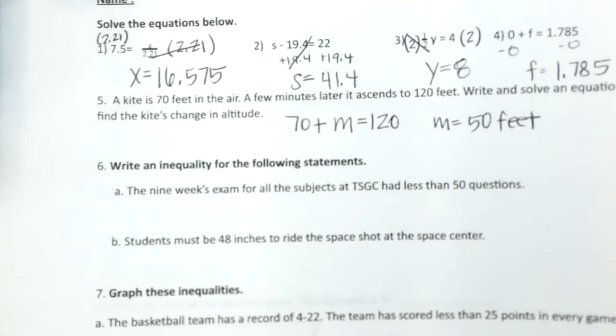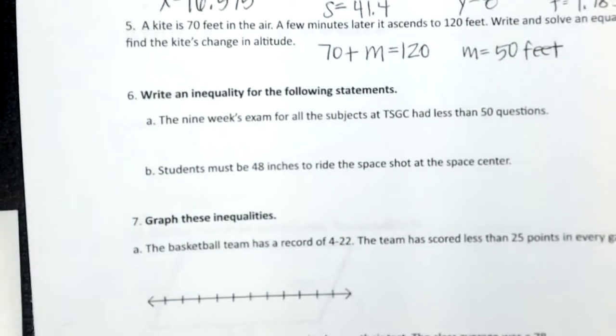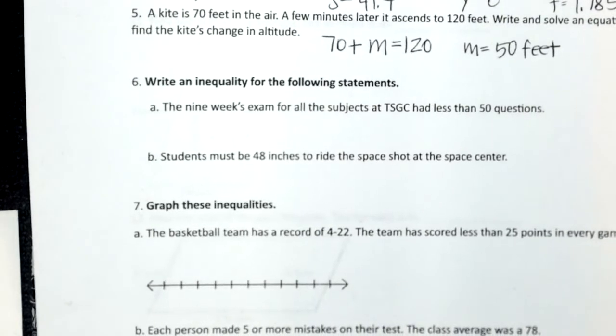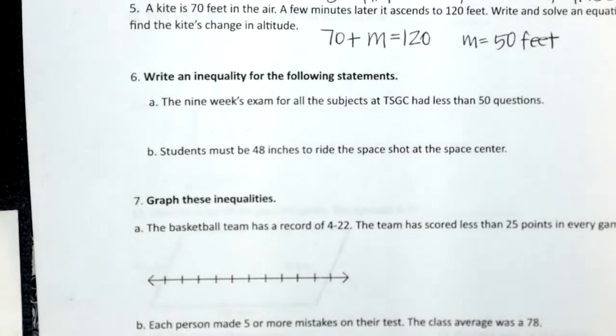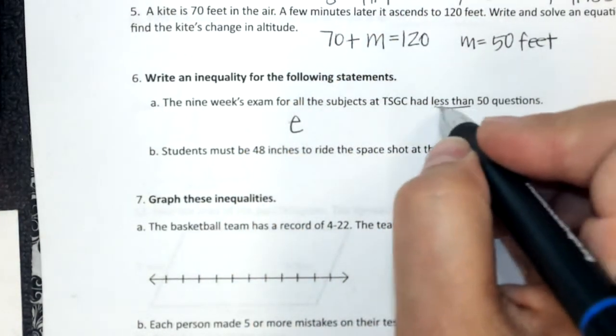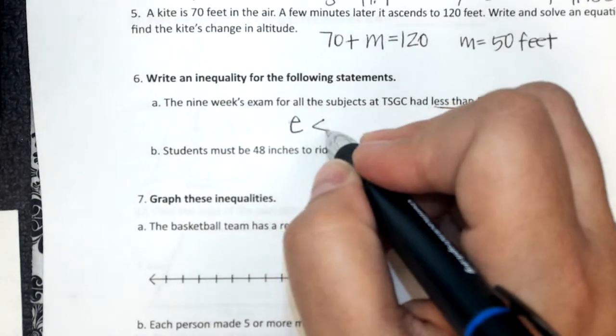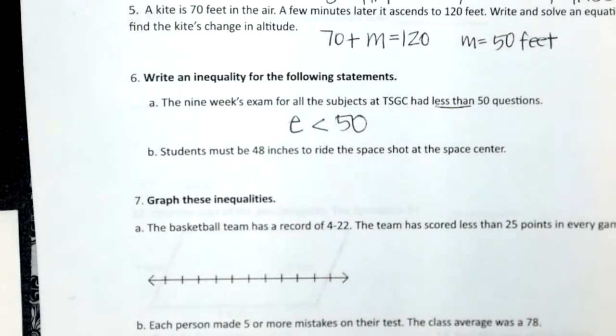All right, number 6, inequalities. This is still the poster that's hanging up right in front of you. 9 weeks exam for all the subjects at TSGC have less than 50 questions. So we could say exam, what's our key word right there? Less than 50. Was it equal to 50? No, everything was less than.